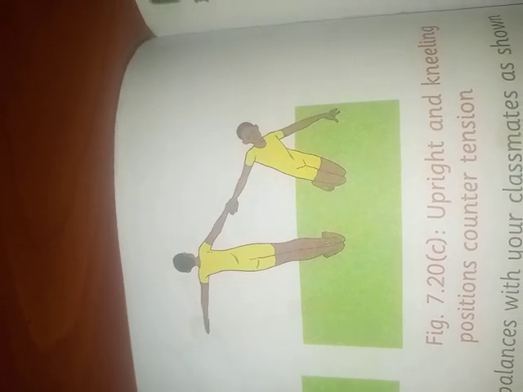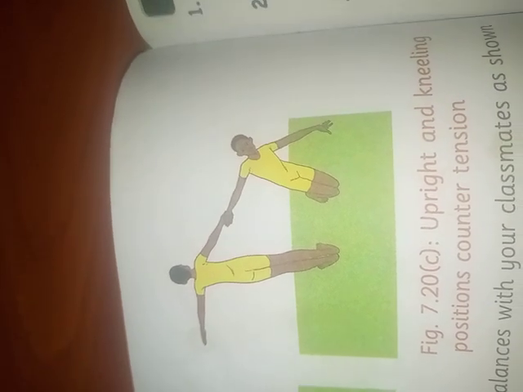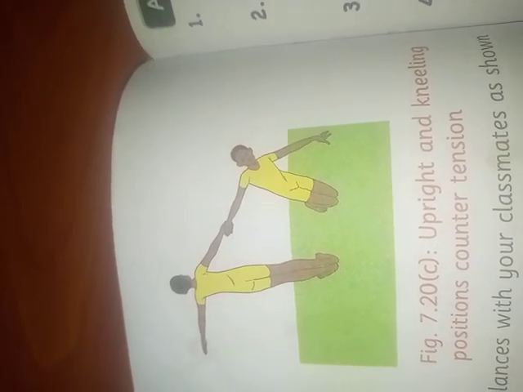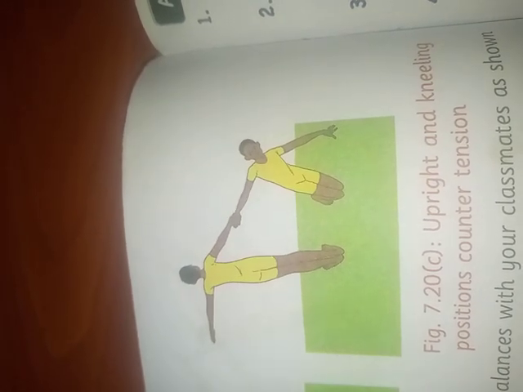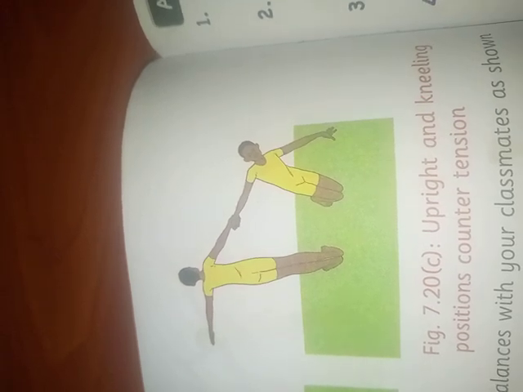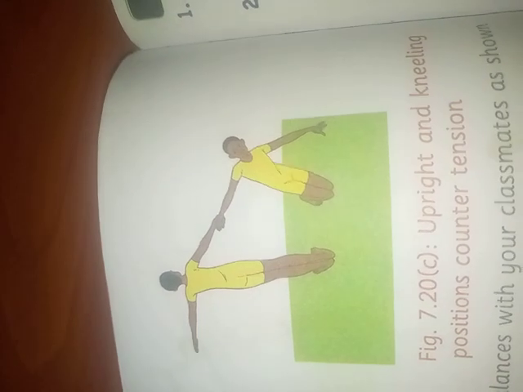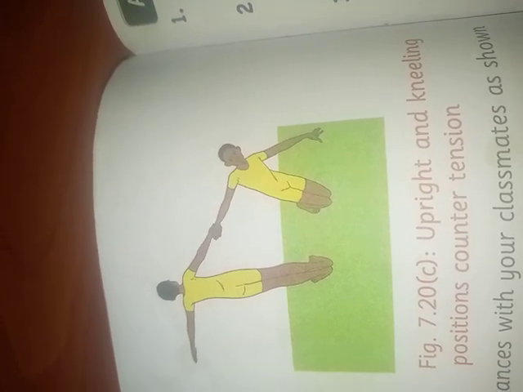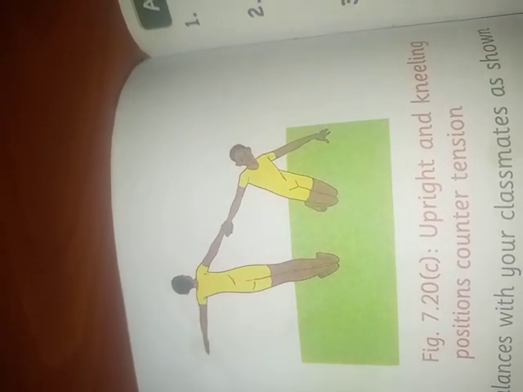Number 3, differentiate between counterbalances and countertension. Number 4, what is countertension? And lastly, name 3 examples of countertension.